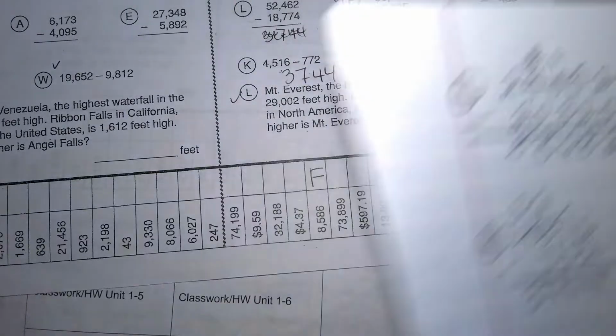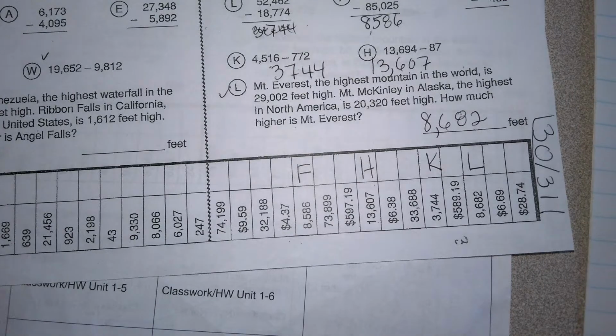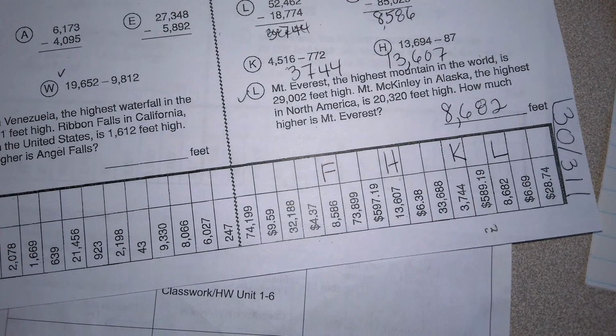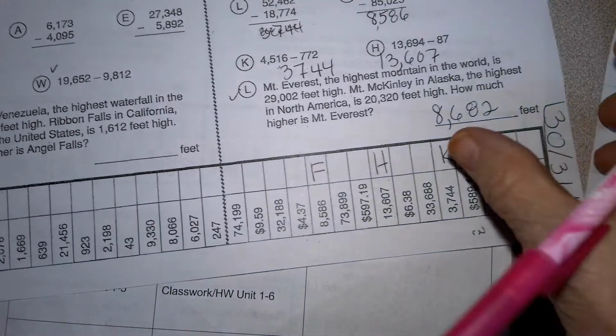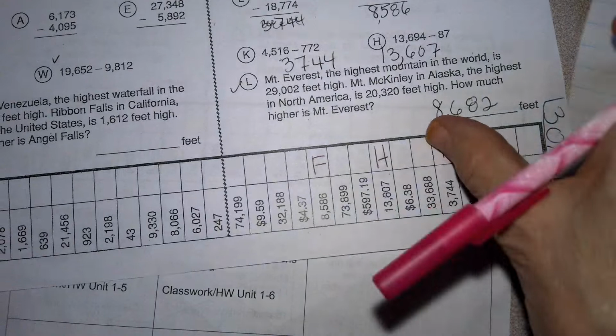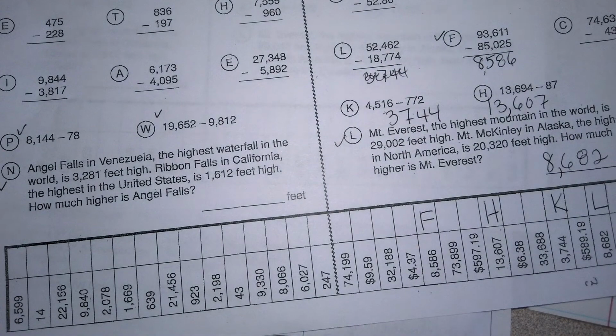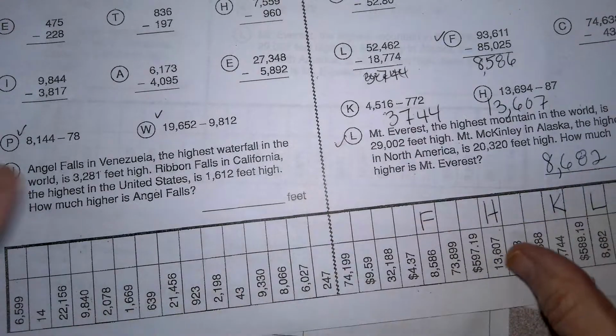So let me look at the time, because I want to be able to have some of you finish tests. We get out of here at 1:40. All right. So I am going to say, go back. Okay. Hold on a second.